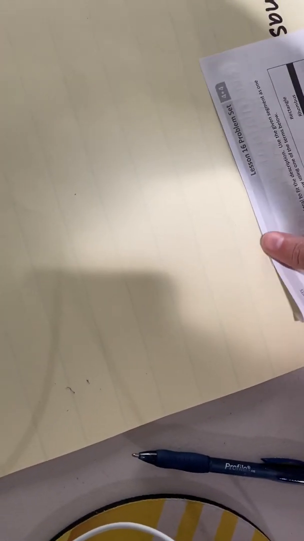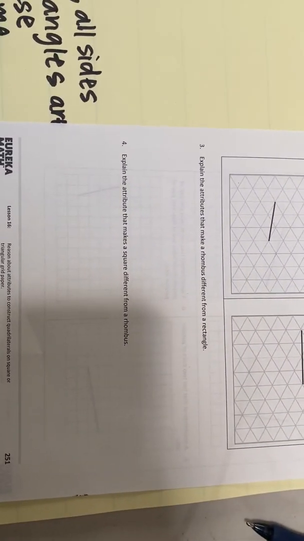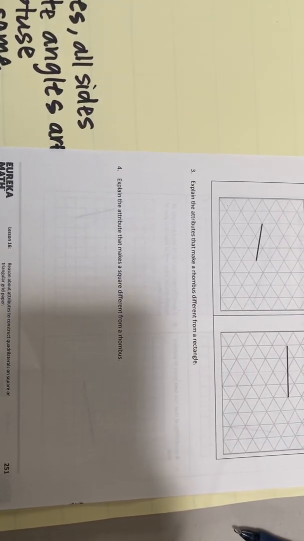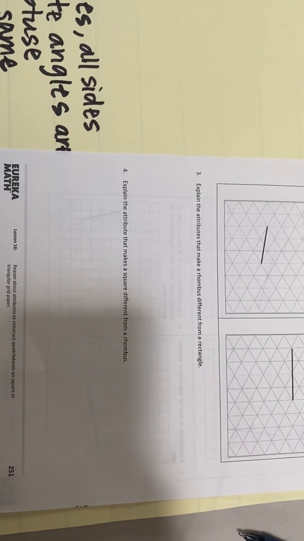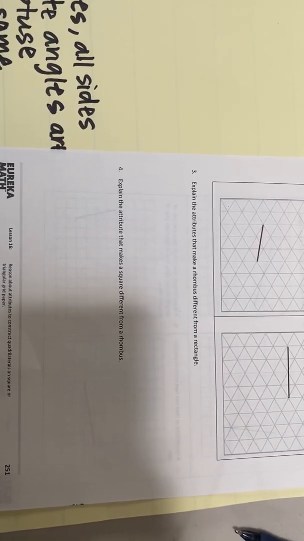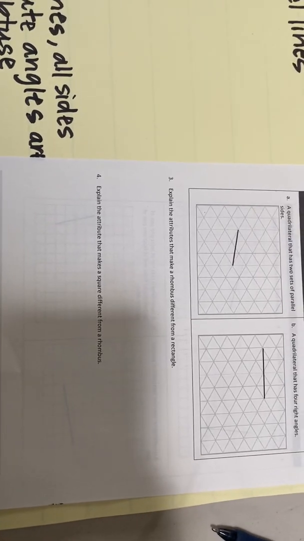And then you're going to turn your page over. You're going to do some additional drawings with your straight edge using our triangular grids. Okay, and then using our different definitions on what makes a rhombus a rhombus. When you're talking about an attribute, you're looking at lines, angles, measurements. What makes an attribute? Explain the attributes that make a square different from a rhombus.